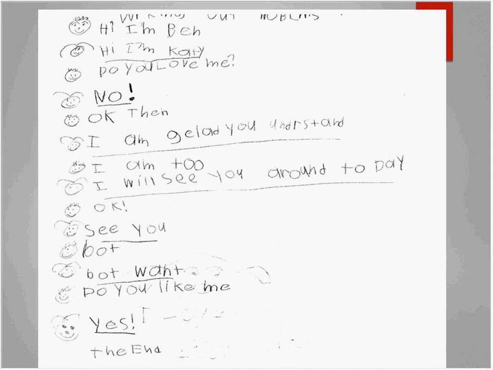Here's something that was written by two kindergartners. I'm Beth. Hi, I'm Katie. Do you love me? No. Okay, then. I'm glad you understand. I am too. I will see you around today.